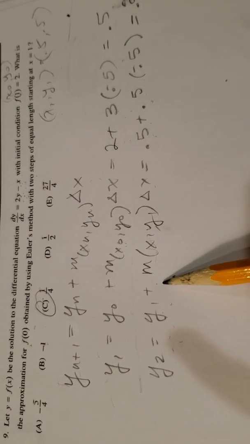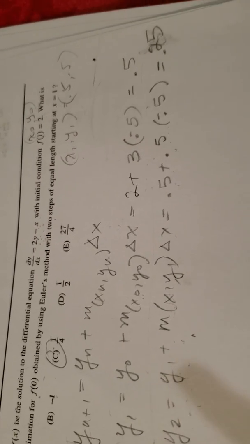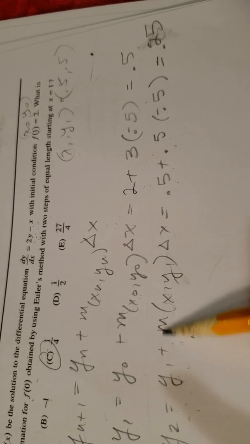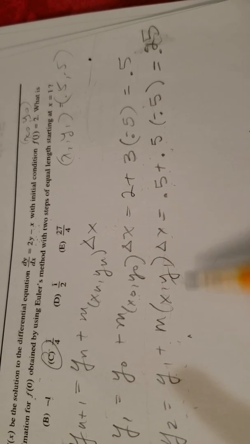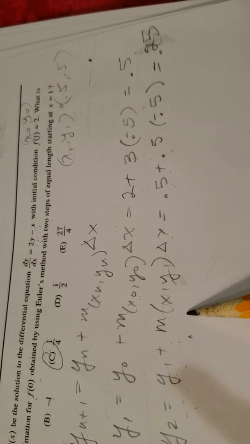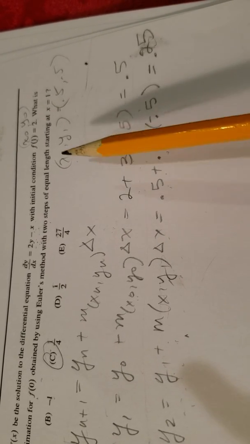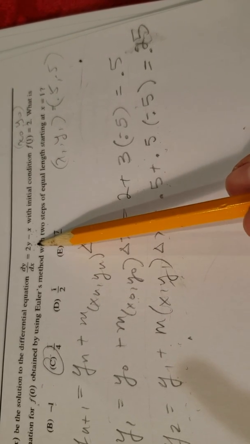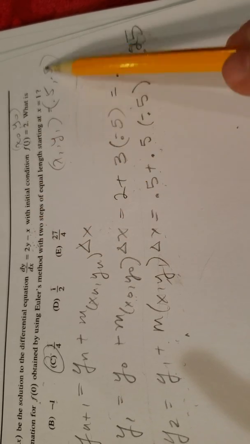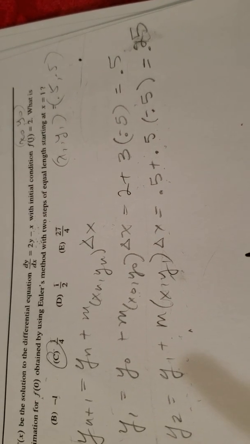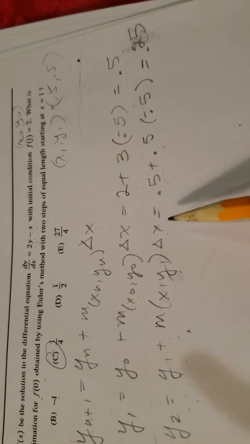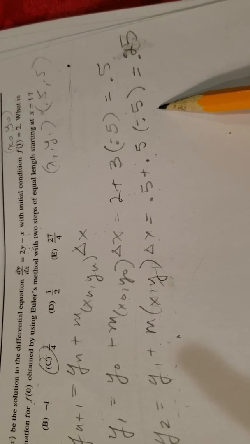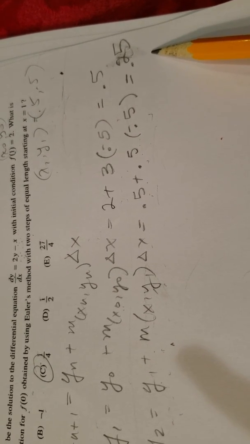And then you do the same thing to find y2. But y2 now is based on y sub 1. This is a recursive formula, if you remember that from Algebra 1 and Algebra 2. So our y1 we just found is 0.5. We plug it in here. 0.5 plus, now we have to find the slope at x1, y1. So x1, y1 is 0.5 comma 0.5. And once you plug it in there, 2 times 0.5 is 1, minus 0.5 is 0.5. So the slope is 0.5 at this point. Everything's 0.5 at that point, geez. And then delta x, which doesn't change, is -0.5. So when you do the math, you get 0.25, which is choice C.